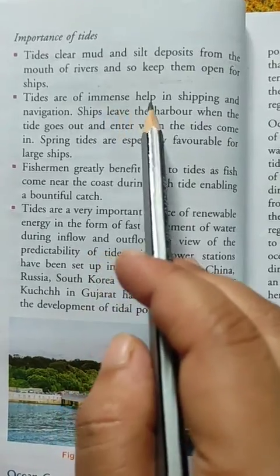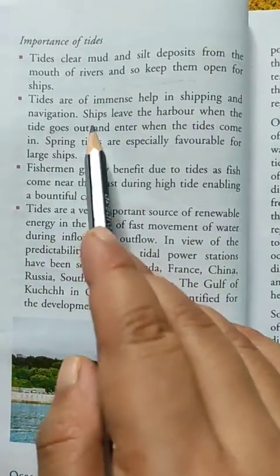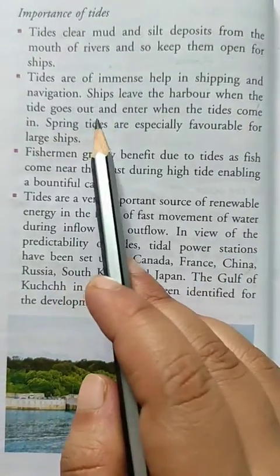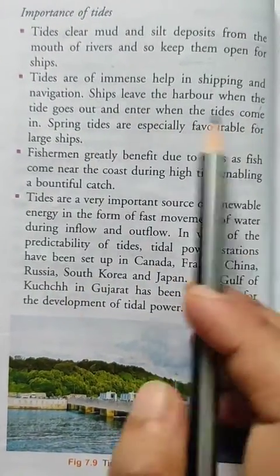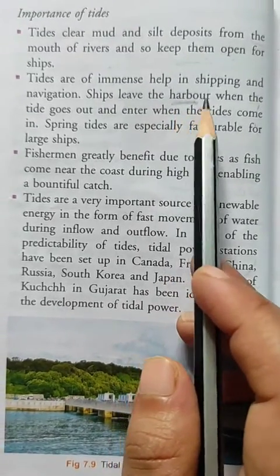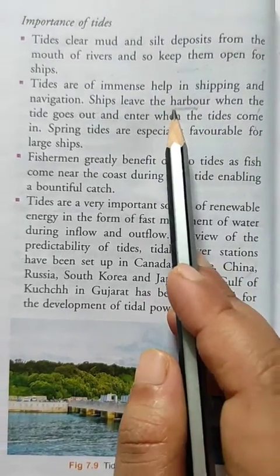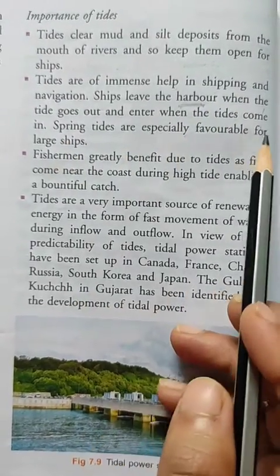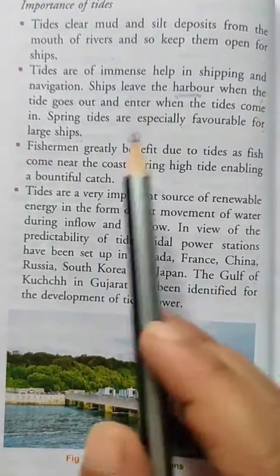Tides are of immense help in shipping and navigation. Ships leave the harbor when the tide goes out and enter when the tides come in. Harbor means the place near the sea or the ocean, in the port, where ships are kept. Spring tides are especially favorable for large ships.